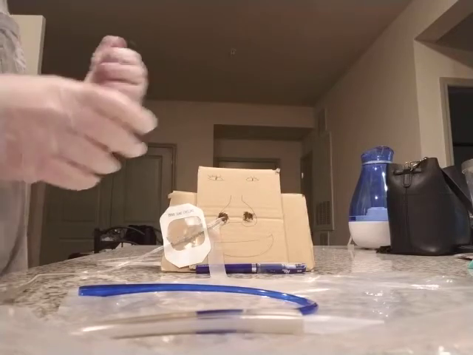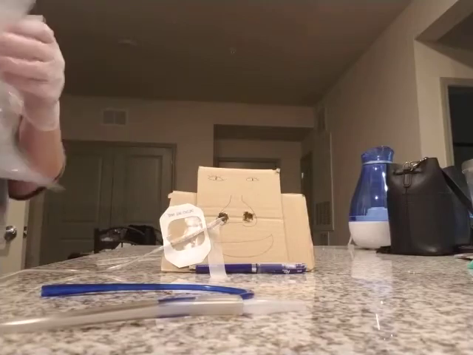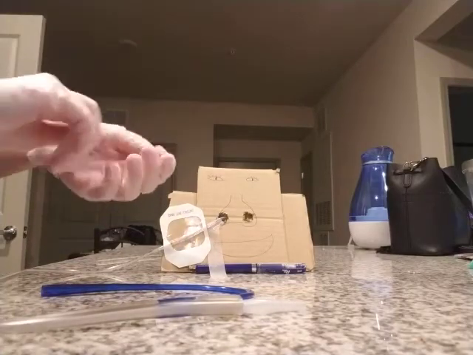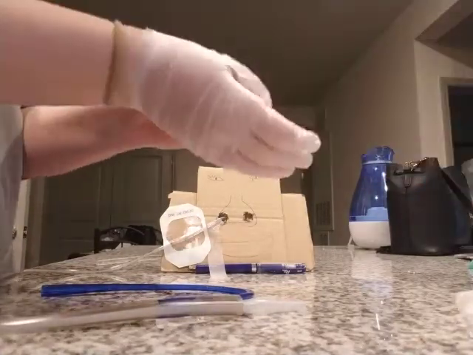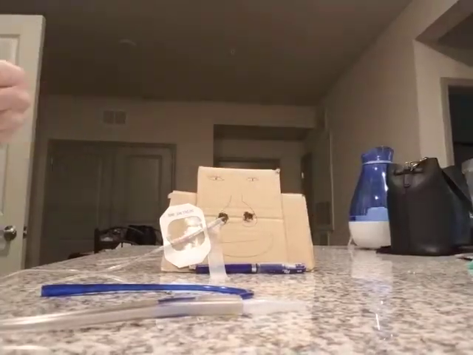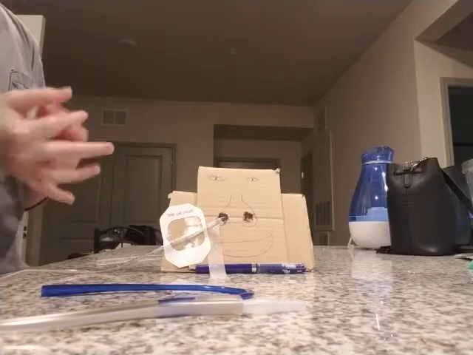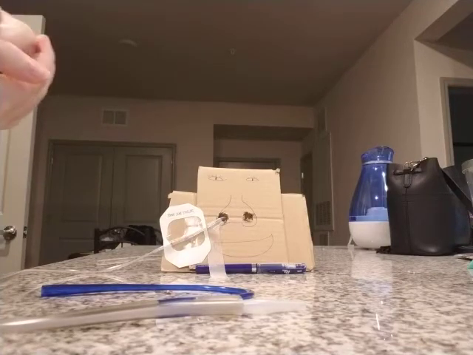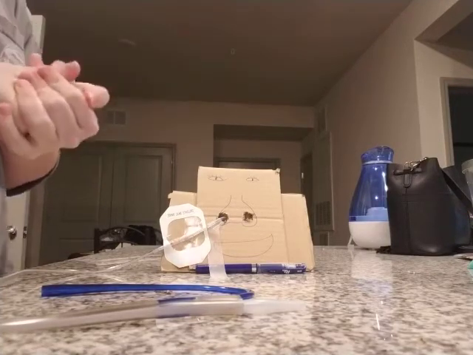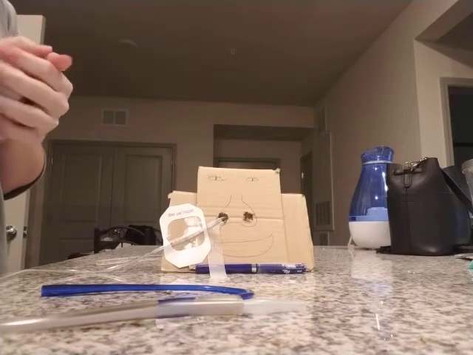I'm now going to gather up all my supplies, and I'm going to remove my gloves, dispose of those as well, and perform hand hygiene again. We're going to assess the patient's comfort level, assist them into a comfortable position, and document the procedure and outcomes, and how many milliliters of sterile water I used, which is 10 milliliters.